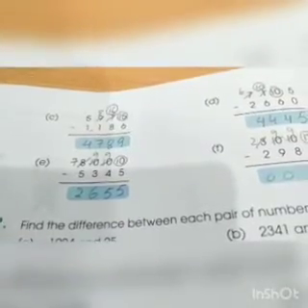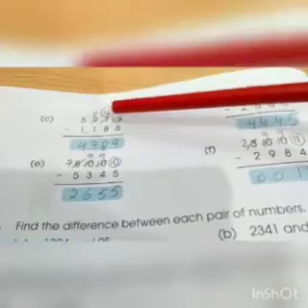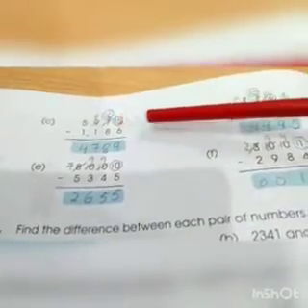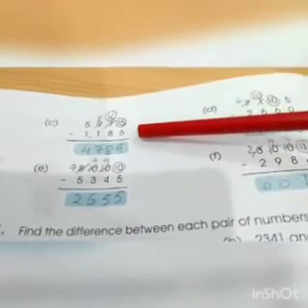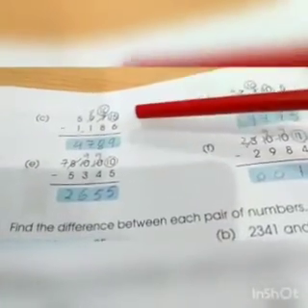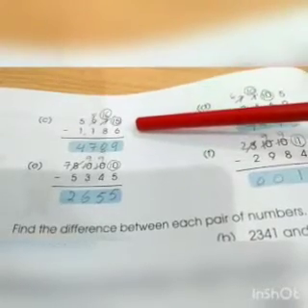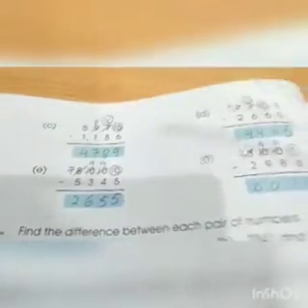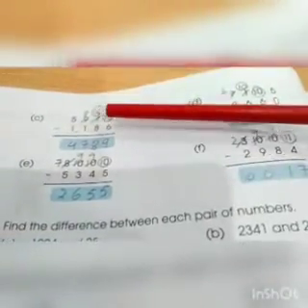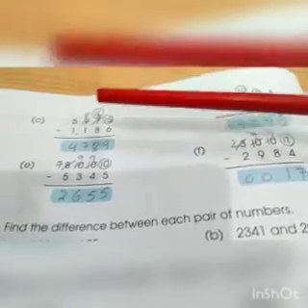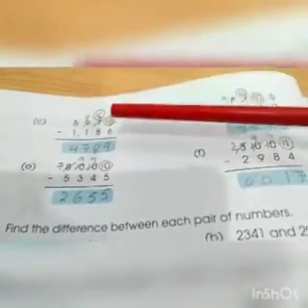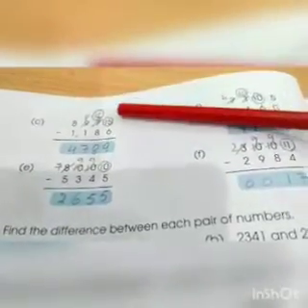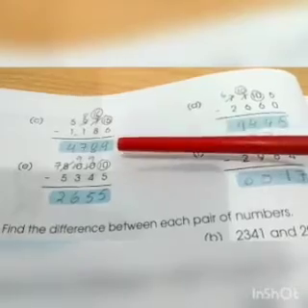Moving toward page number 43, part C. 5,975 minus 1,186. 5 is smaller than 6. The subtrahend in the ones place is bigger than the minuend. We need to borrow from 7. Give me one of your tens so I can be 15. 15 ones minus 6 ones is equal to 9 ones.